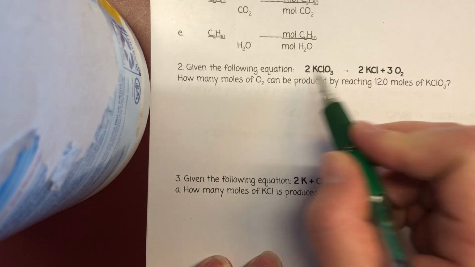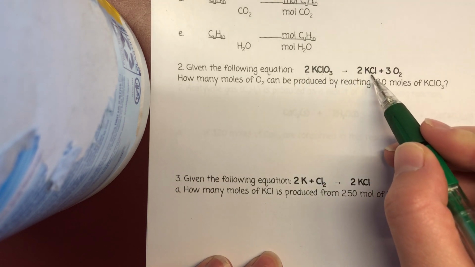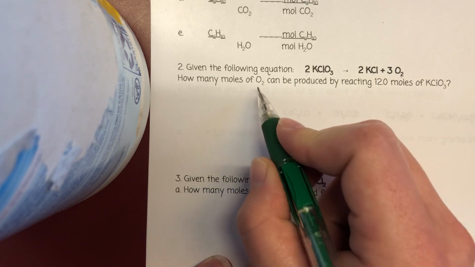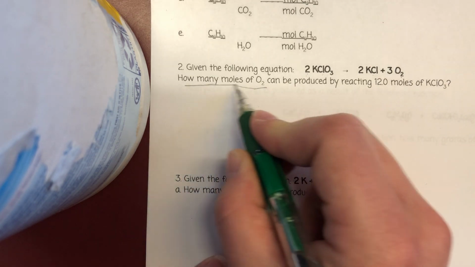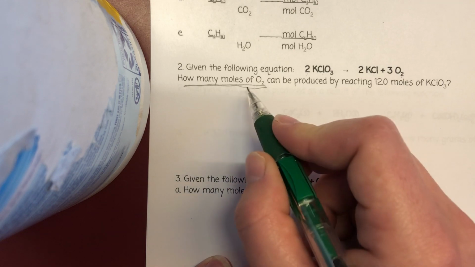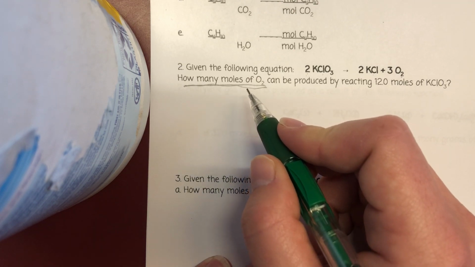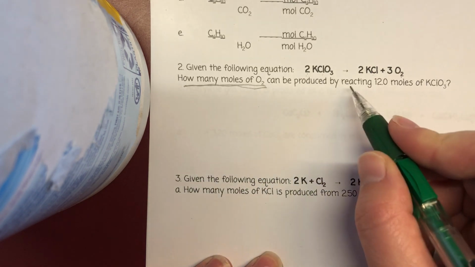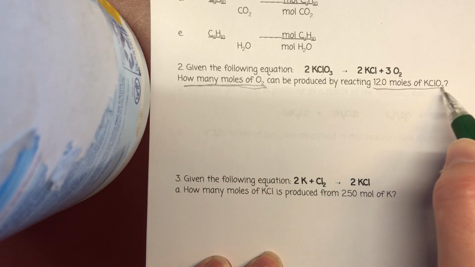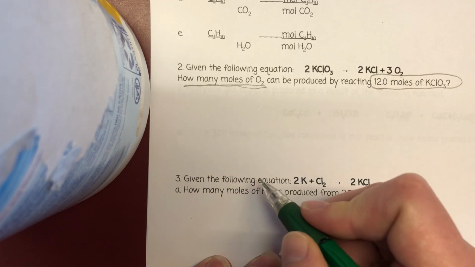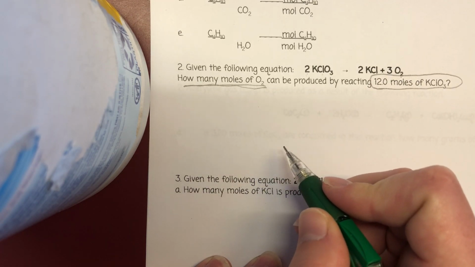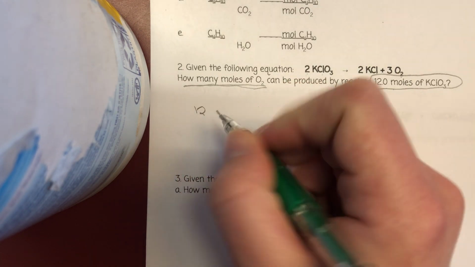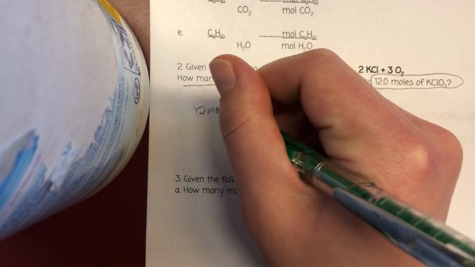So here's my following equation. I've got potassium chlorate, potassium chloride, and oxygen. It is balanced for me, okay? And it's asking me how many moles of O2. So right here, if it's asking me how many of something, that is my desired substance. Can be produced by reacting 12 moles of KClO3, potassium chlorate. That's my starting substance.